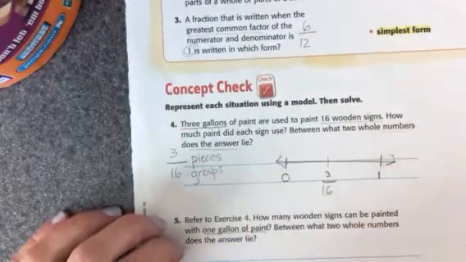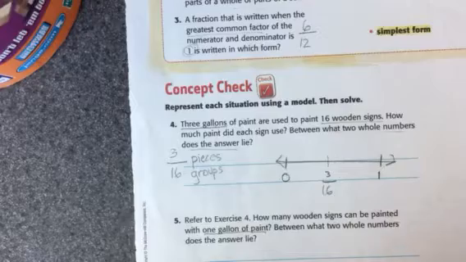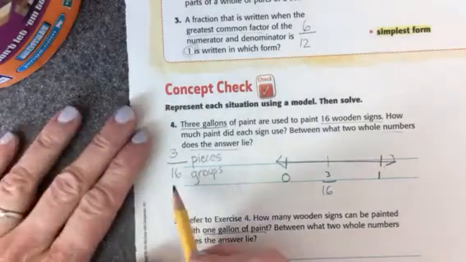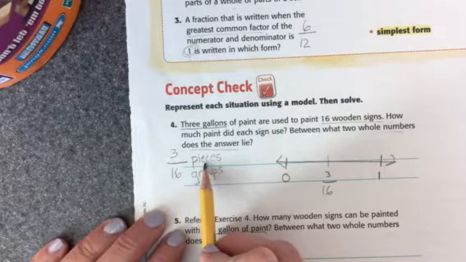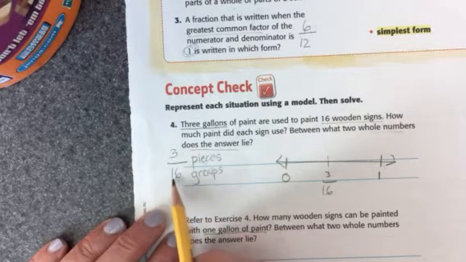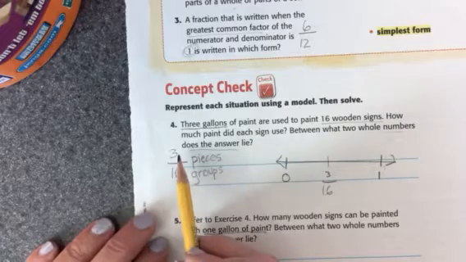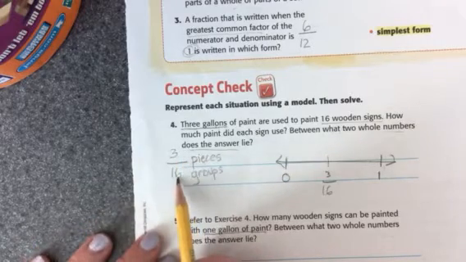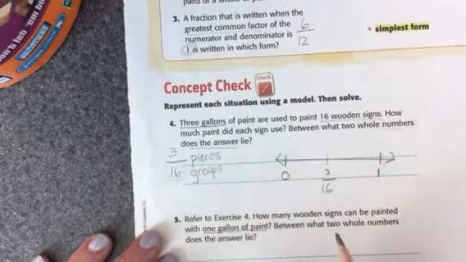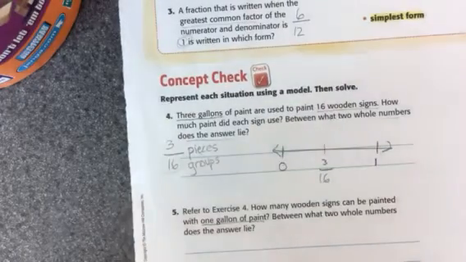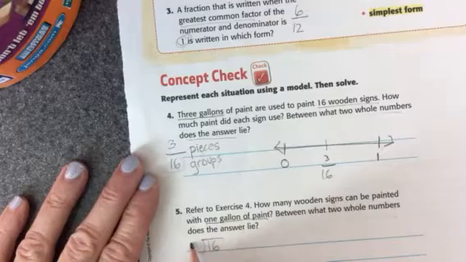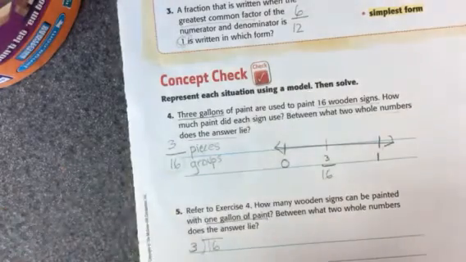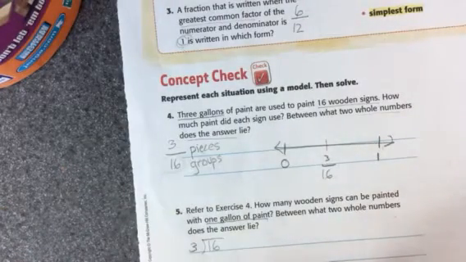So it's saying that, all right, if I have 3 gallons, I can paint 16 signs. So if I only have 1 gallon, I'm going to have to do 1/3 of this number. Okay, 1/3 of 16. So that's like going 16 divided by 3. Then I'll know how much 1 gallon of paint will paint.